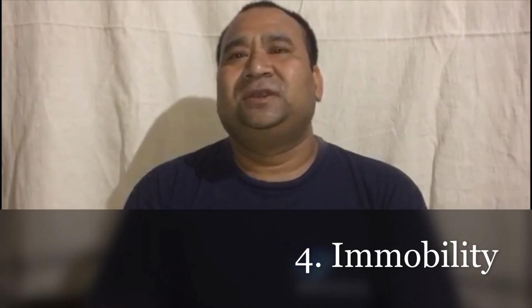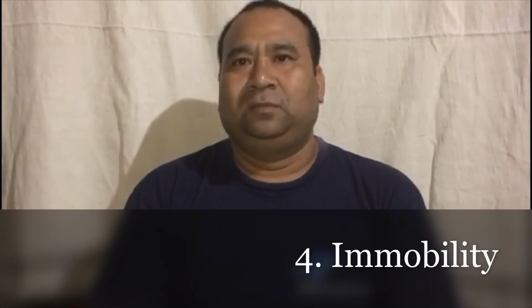And the next one, immobility. Immobility means things that cannot be moved from one place to another. So unlike other factors, land is not physically movable. As a source of things, land cannot be moved physically from one place to another. It is an immobile factor of production, which means it is a permanent, fixed place of production, as it cannot be shifted from one place to another.